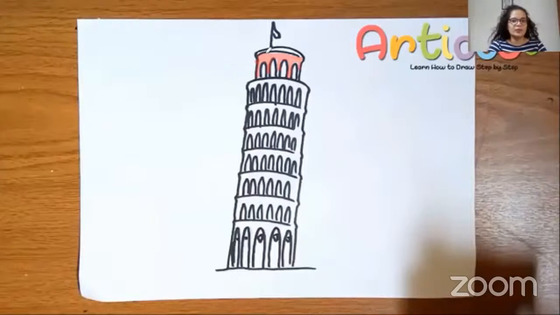Okay, then maybe I'm going to do blue for the next floor. Or maybe you can just alternate between blue and red or pink and any color, any 2 colors. Or you can use different colors for different floors. Your choice, your creativity, your leaning tower.